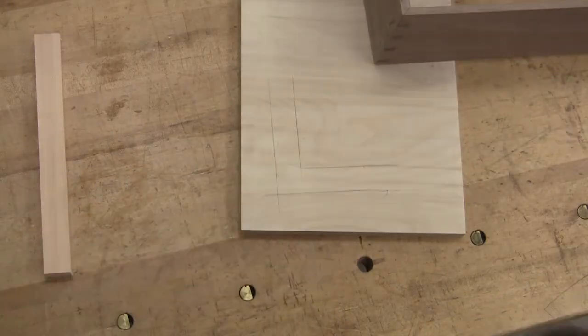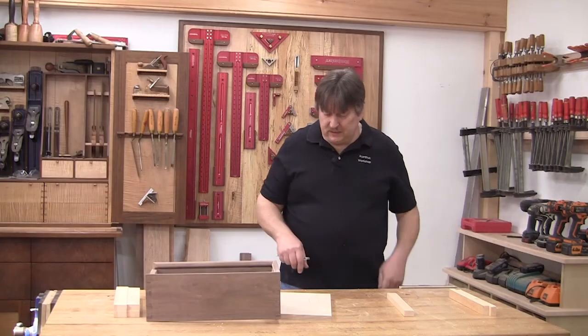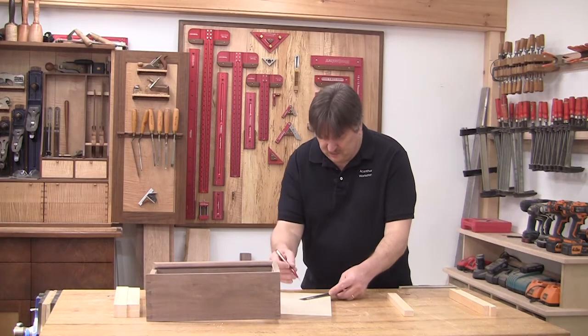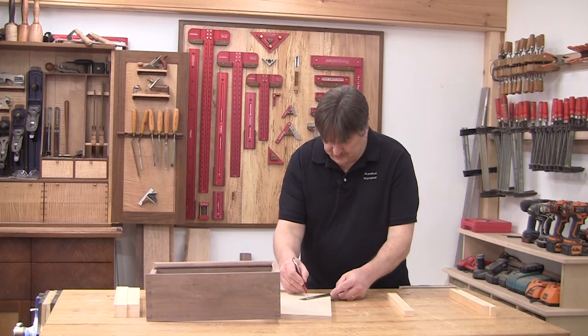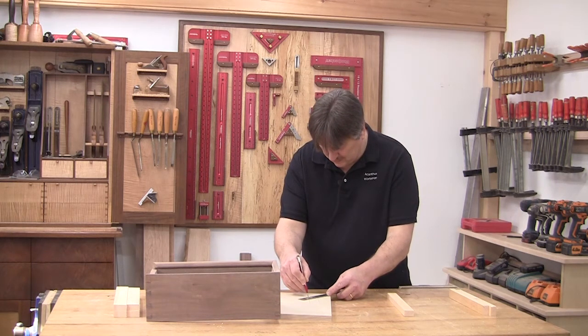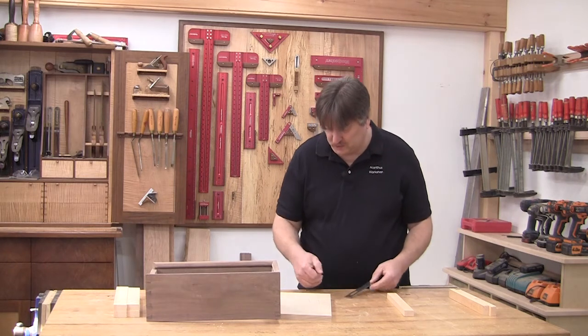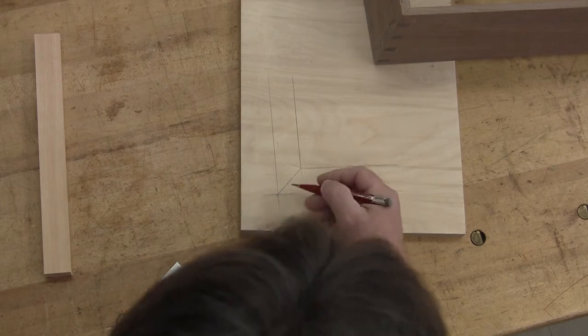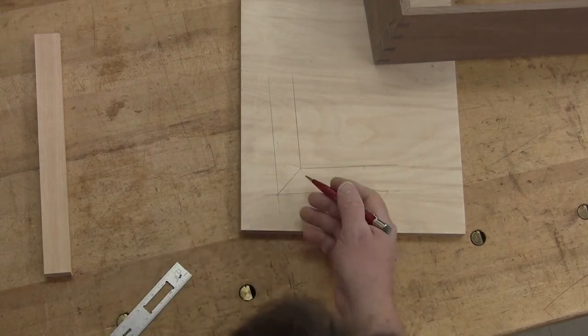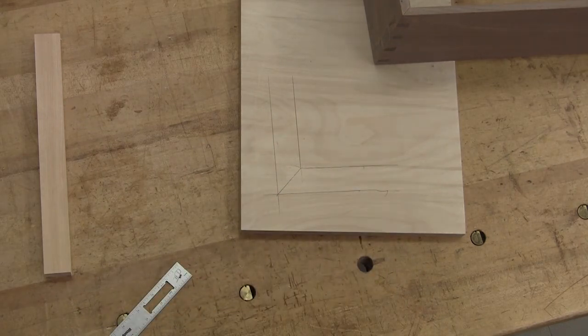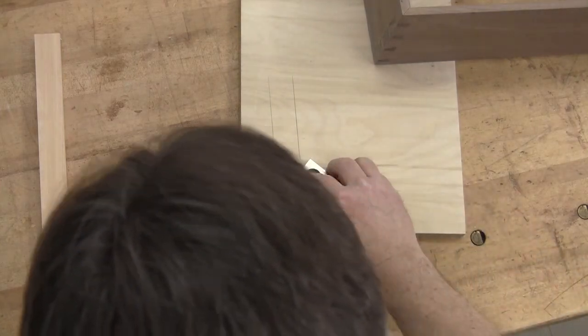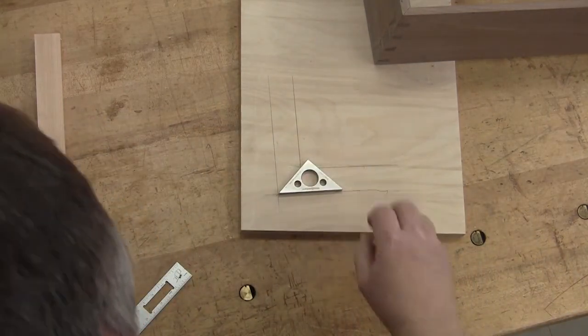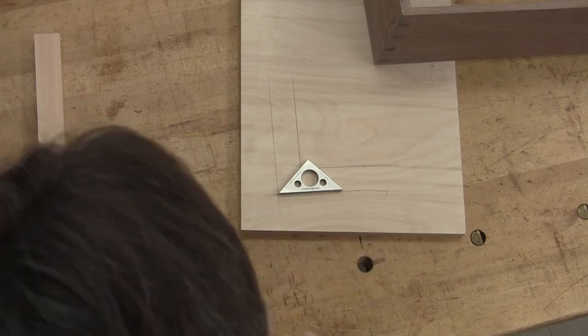If I move my box out of the way, the reality is, if I connect this outside corner of the box to the outside corner of where the moldings cross, that is exactly the angle that I need to cut. In this case, I'm reasonably sure it's going to come out at 45 degrees, and it does.